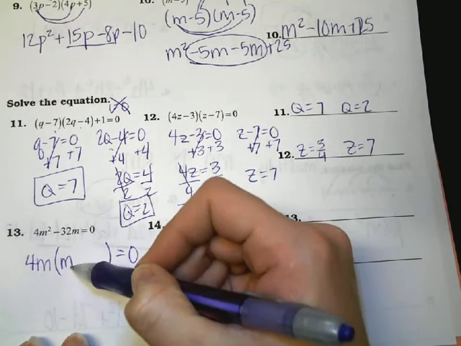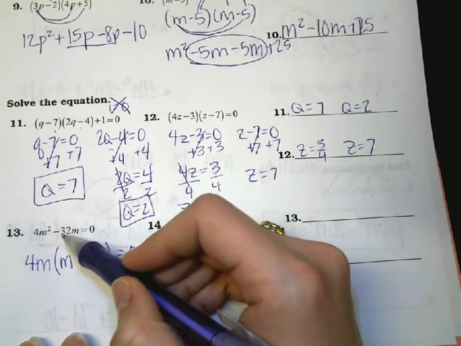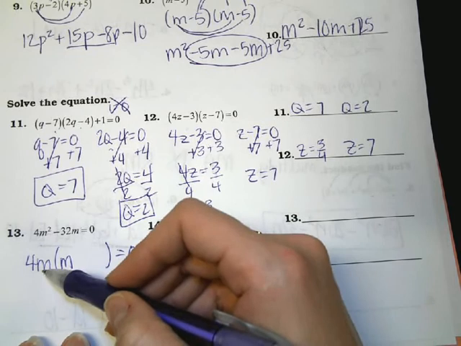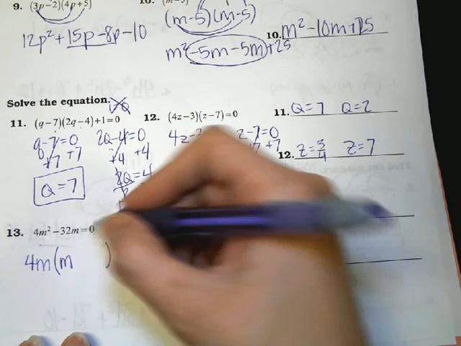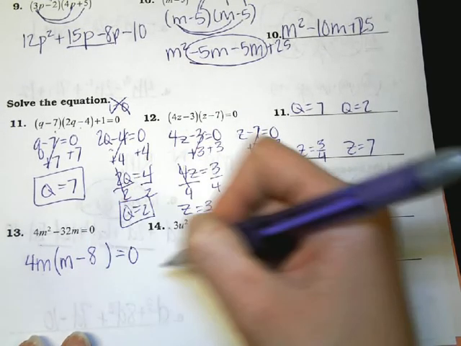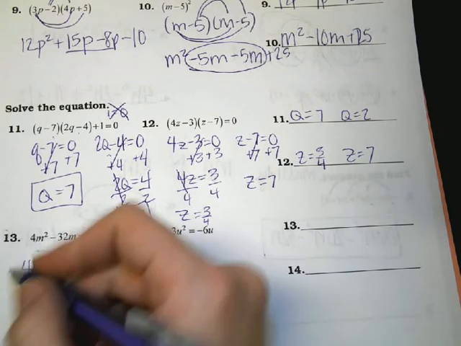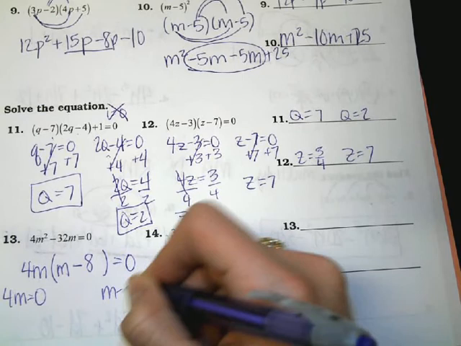Then I want to pull out or divide a negative 32m by 4m. So 32 divided by 4 leaves me with 8. M divided by m leaves me with 1. So you get 4m, parentheses, m minus 8 equals 0. You want to set each one of these pieces equal to 0. 4m equals 0, m minus 8 equals 0, and then solve for your two options for m.